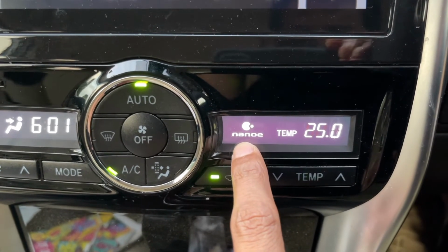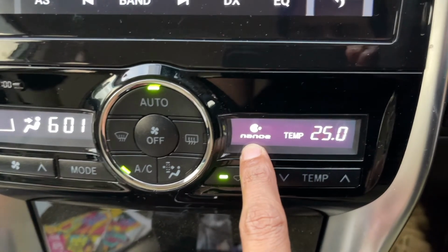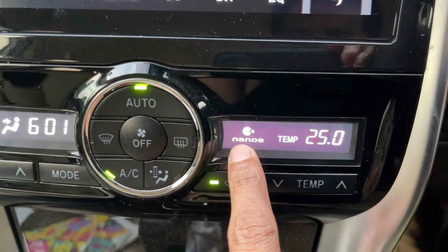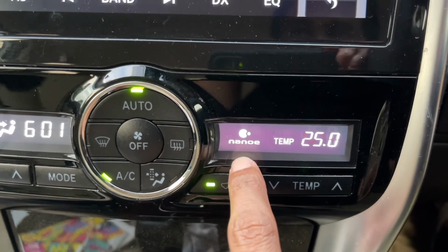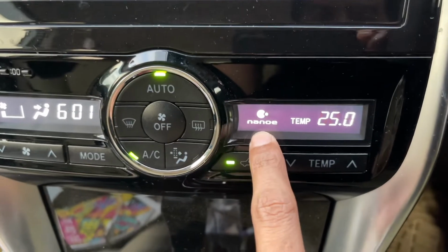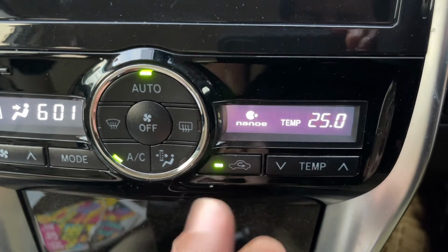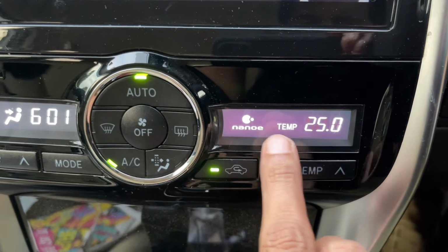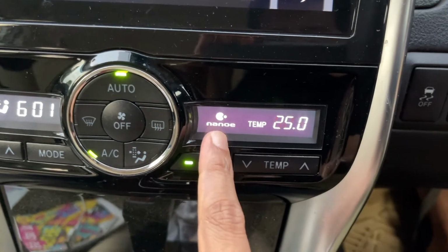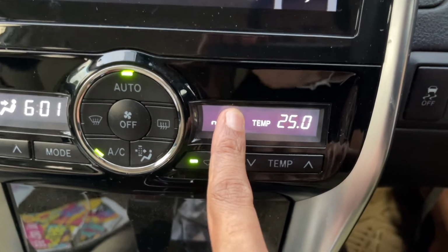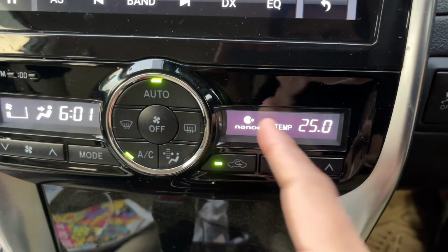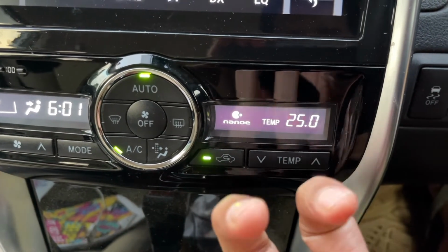This nano AC is very useful if you are traveling long trips. You can see that normal AC is very dry. That means the moisture inside the cabin is also removed by the AC, so water vapor is removed. Due to this nano E, you can have comfort inside by adding some ionized particles.